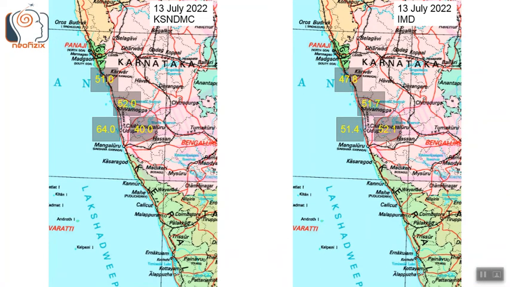Besides the IMD data, in the Karnataka region there is another independent agency, the KSNDMC, which maintains its own network of ground stations, and we note that often the numbers reported by these two agencies, IMD and KSNDMC, do not match. The district average rainfall that is reported by them does not match. We will make proper comparisons between IMD and KSNDMC data in a future video. For now, we just note the differences on this date in these 4 stations.